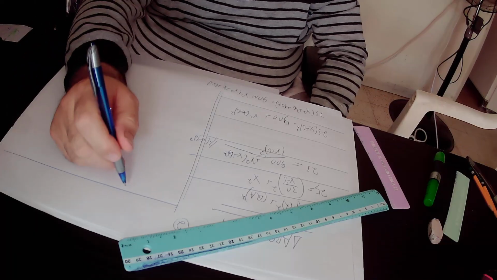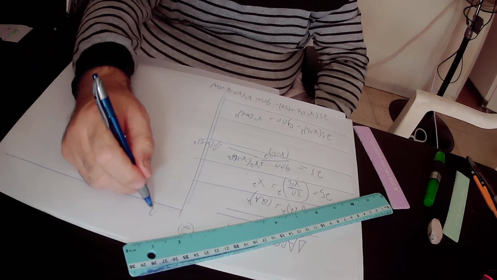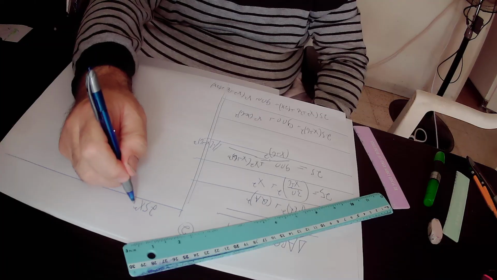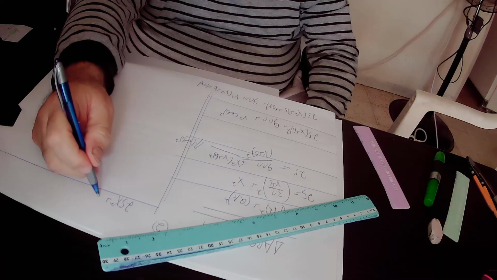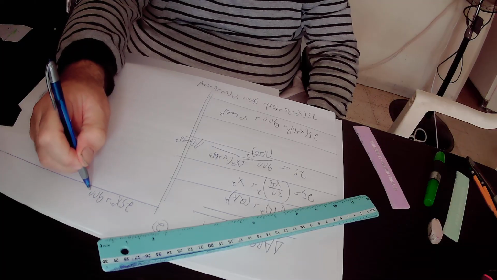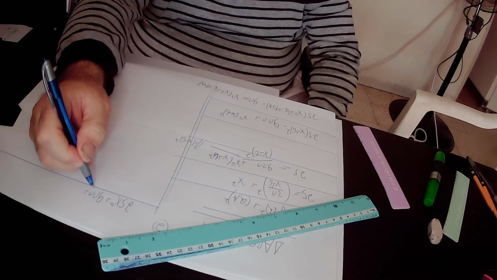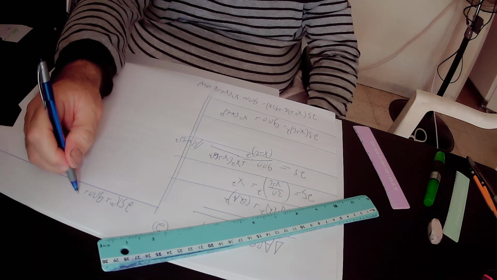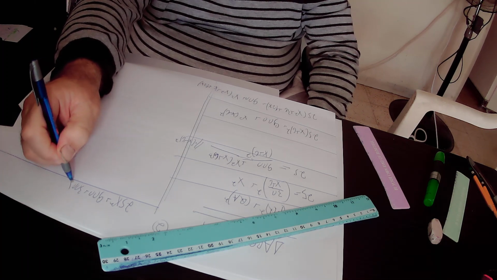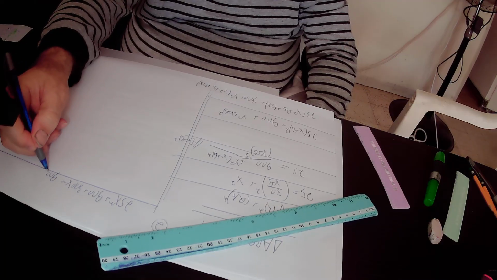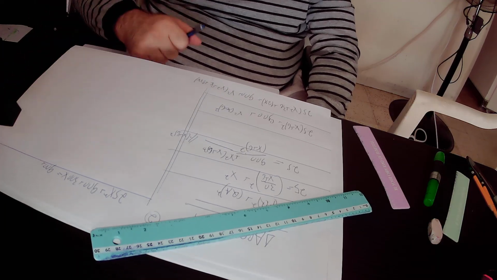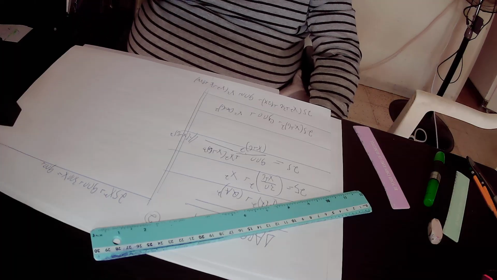25 times x squared is 25x squared, plus 25 times 36 is 900, and we have 25 times 12x is 300x, and it equals 900 plus x squared times (x squared plus 36 plus 12x).